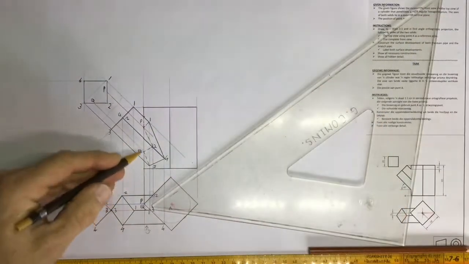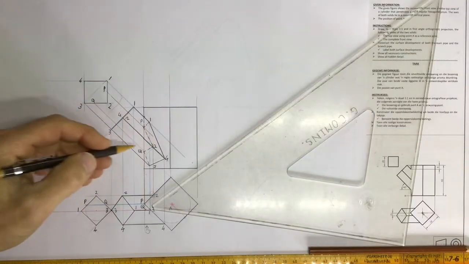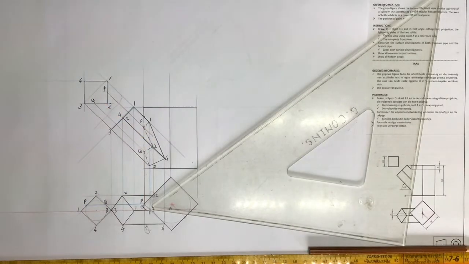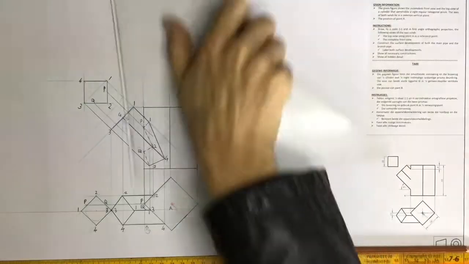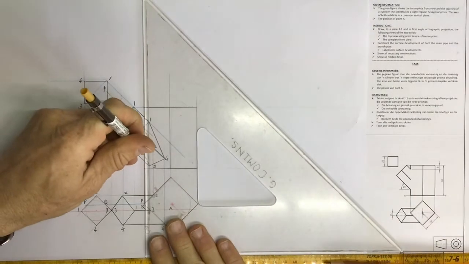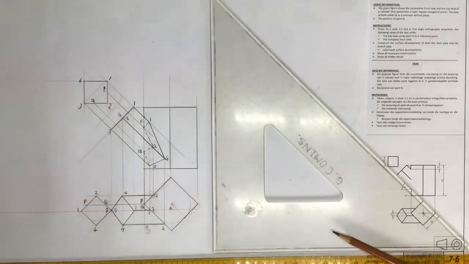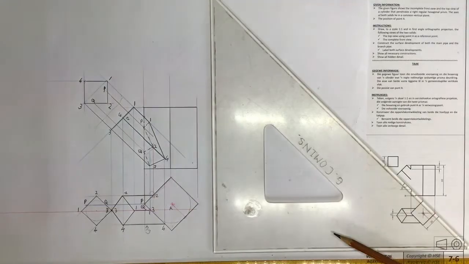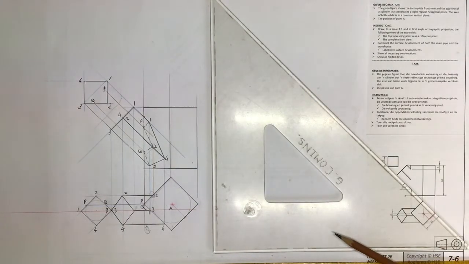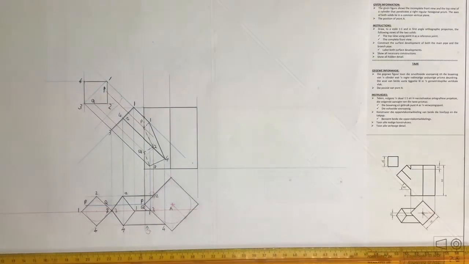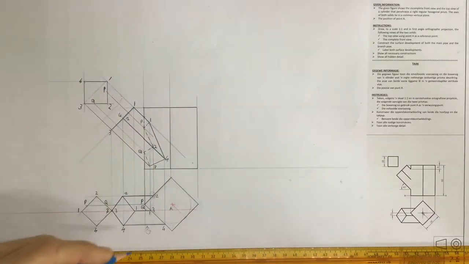There is the curve of interpenetration for that pipe going in there. I also have that little piece of hidden detail which is going to be in over there. Right, that is the curve of interpenetration, and we now need to do the development. Right, continuing here, we're going to do the development of the main pipe of this thing.